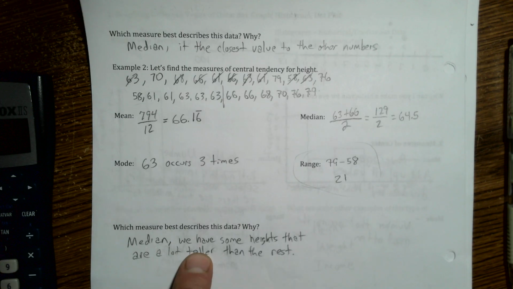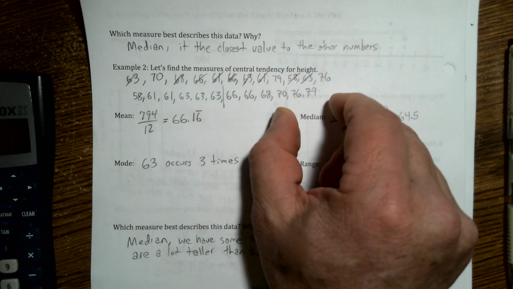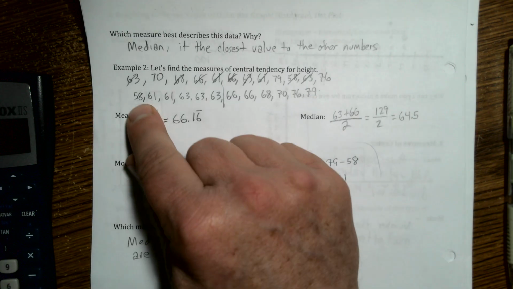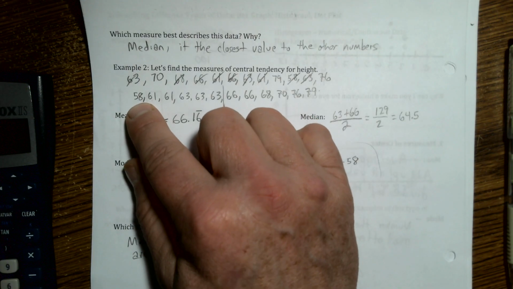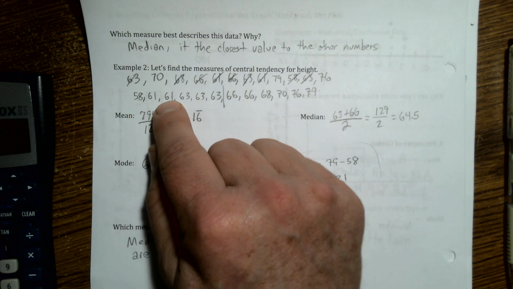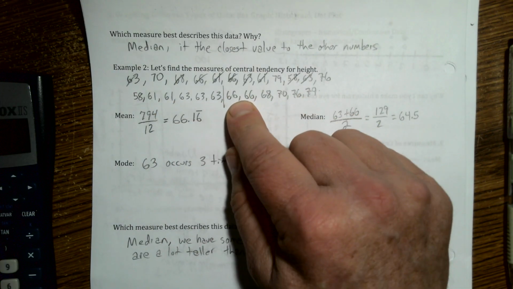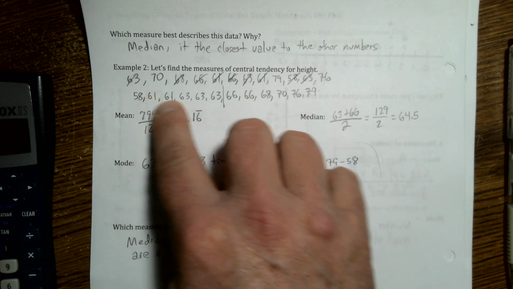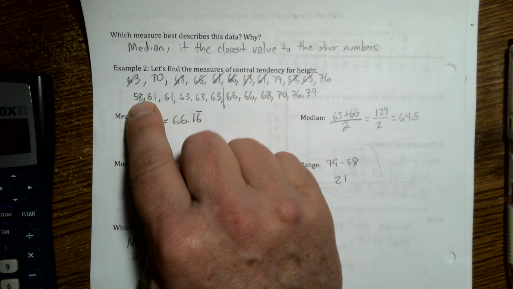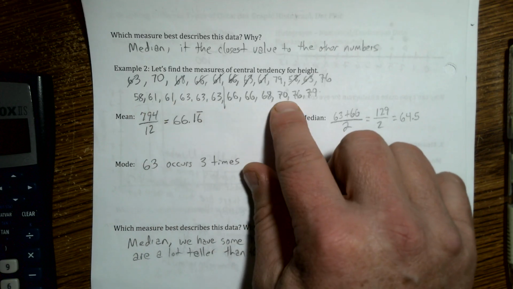Now, for the median, we have some heights that are a lot taller than the rest. So we have these ones here, like the 76 and the 79, that are pretty far jumps. Like if you look here, that's only a 2-inch difference. No, 3-inch difference. I can math. On this entire front row, the largest difference we see is 3 inches, and then it's 2 or less all the way through up to 70.